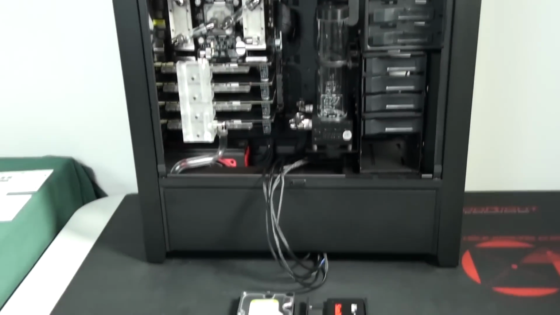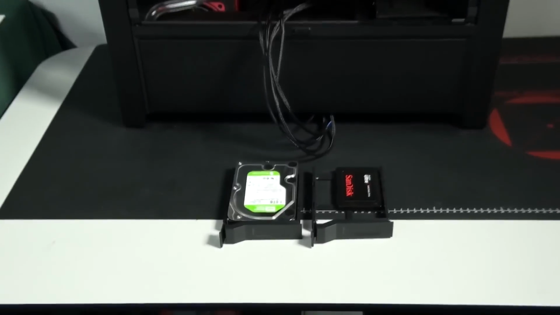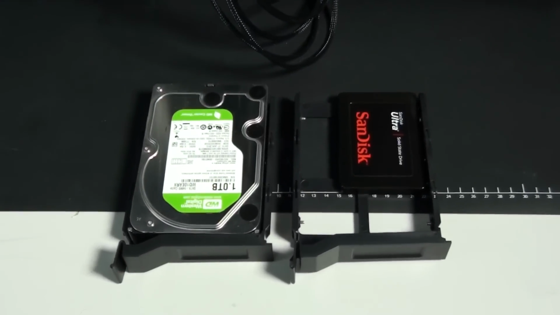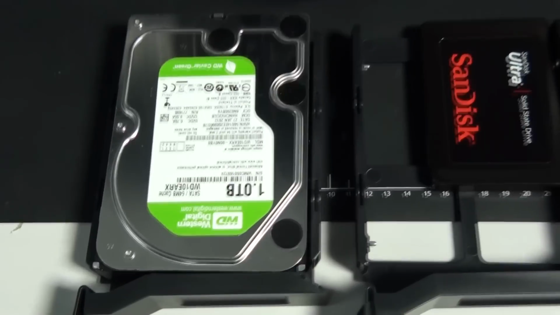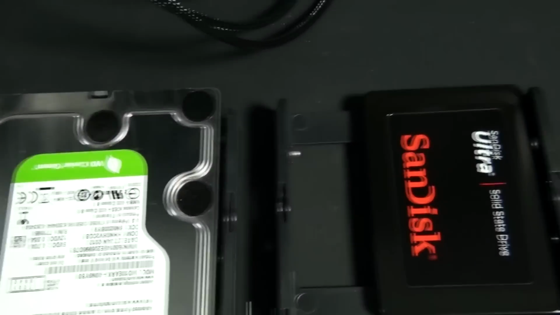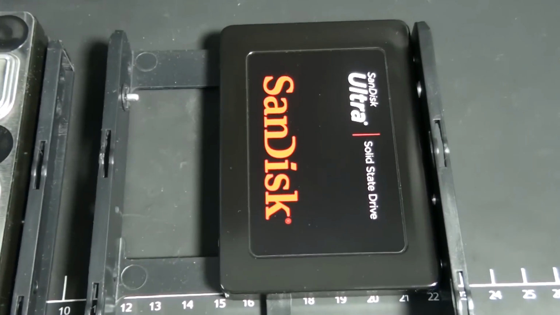I'm now about to install the SSD and hard drive. This is the only storage going into this build, and this is actually from the old build. So I have here a Western Digital Green 1TB hard drive and a SanDisk 256GB SSD.